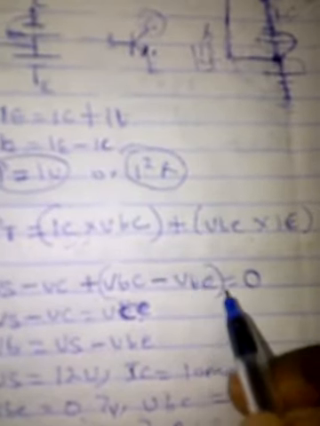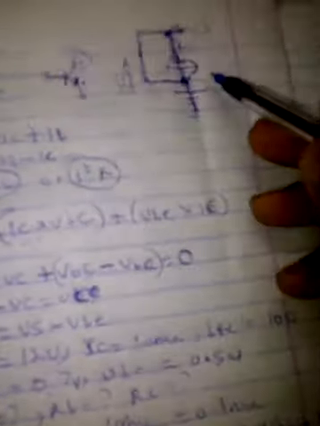So you can see everything will give you 0. Now let's ignore the fact of 0. Remember VBE minus VBC will give us VCE, since the emitter pin is directly grounded, so it will give you your VCE.